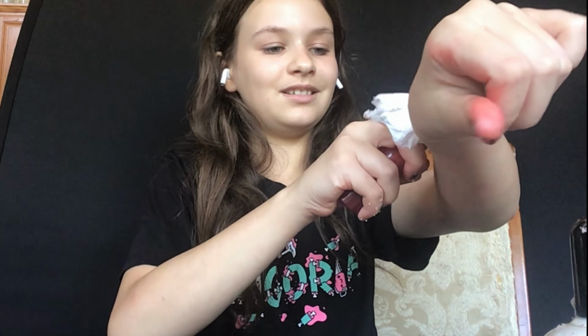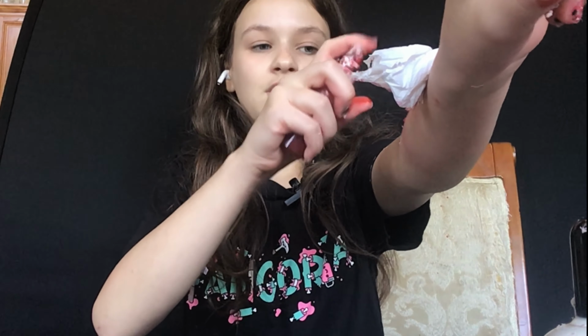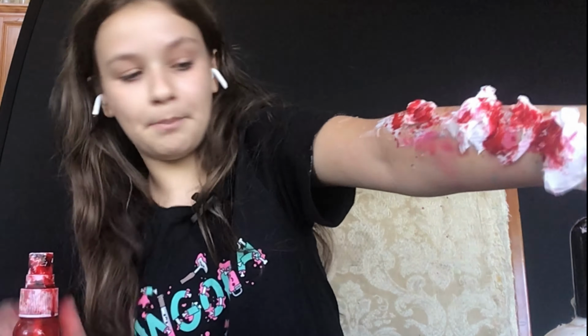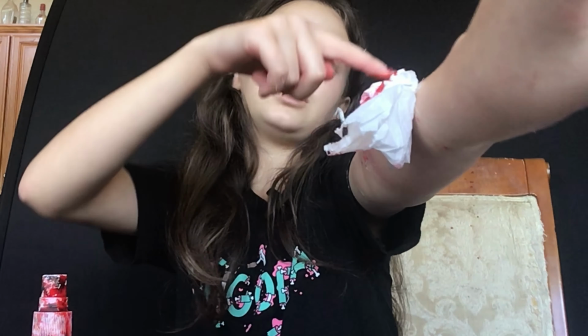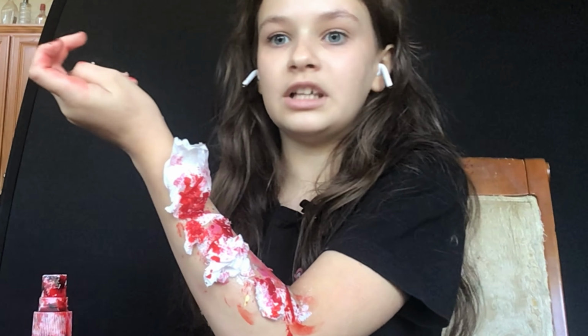Okay, next step. We are going to use some fake blood. It didn't specify how much, so we're just going to put on some. Okay, yeah, that's looking like a burn. Let's see the next step. Okay, so the next step is to blend in the edges of the burn to make it look more realistic. Oh my goodness, this is the most realistic burn I've ever seen. Let's move on to the next one.